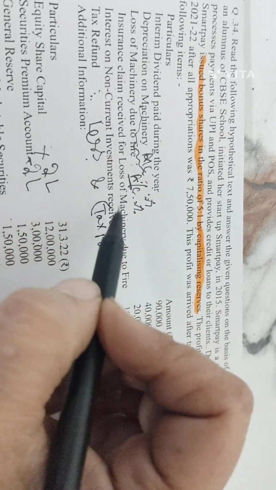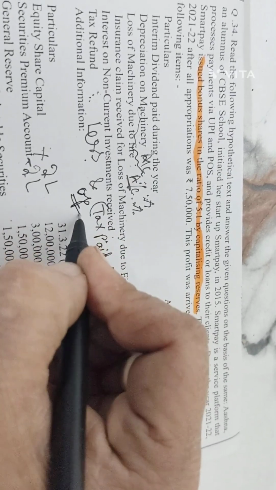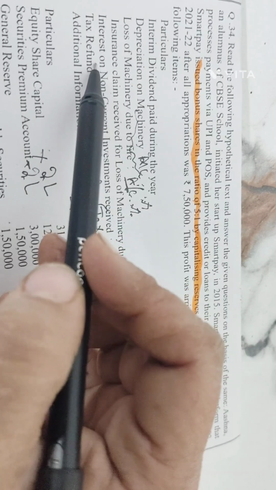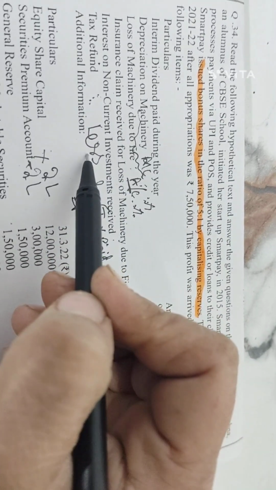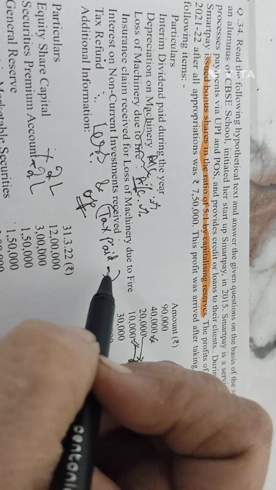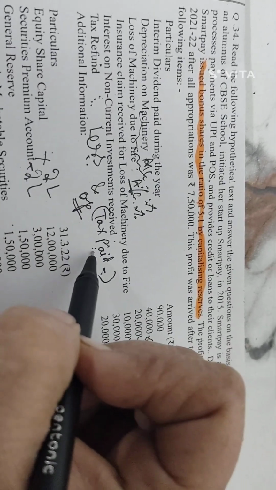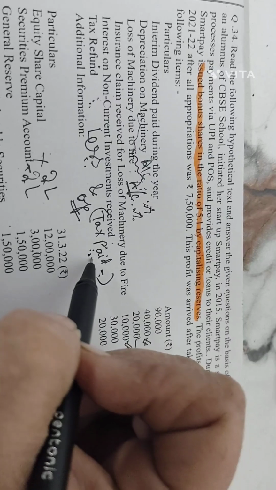Two points we have to do for that, both in the operating activities. First of all, tax refund would be deducted from your net profit in operating activities, then it would be deducted from the point of your tax paid in operating activities, last point.